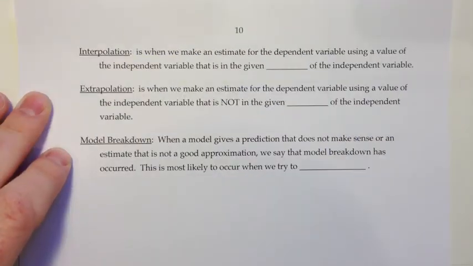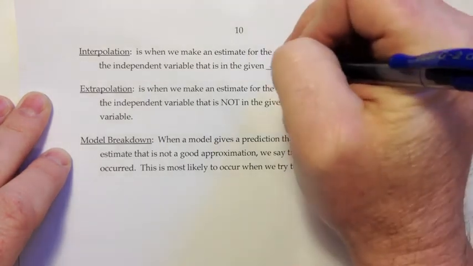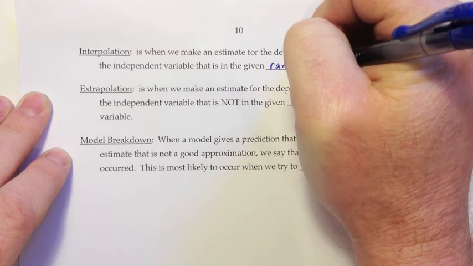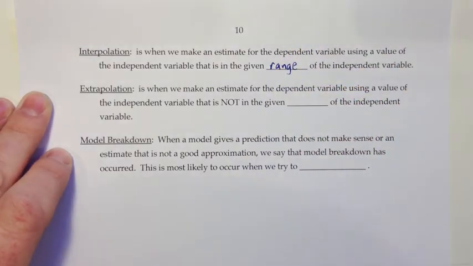Alright, let's go ahead and finish up section 1.4. In the previous example, we used the words interpolation and extrapolation, and I want to go ahead and give definitions of those here for you. So interpolation is when we make an estimate for the dependent variable, which is our output variable, using a value of the independent, which is our input variable, that is in the given range of the independent variables. So for example, in that previous problem, we had a t equals 26, which was in the range of the 0 to 37 values that we were given, so that was an interpolation.